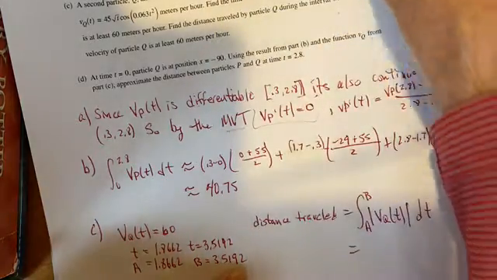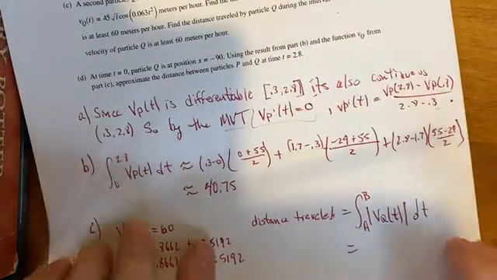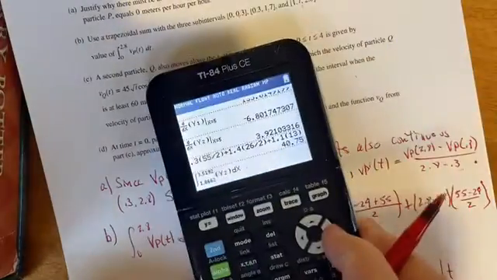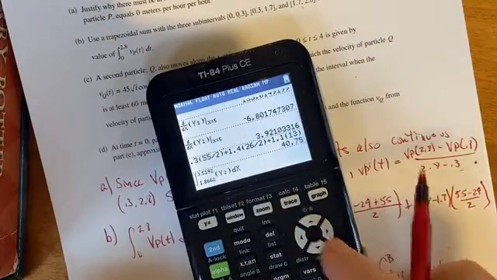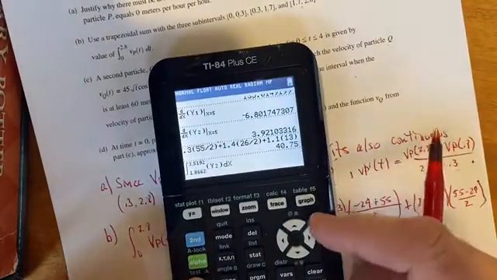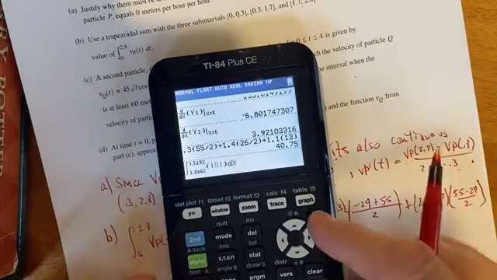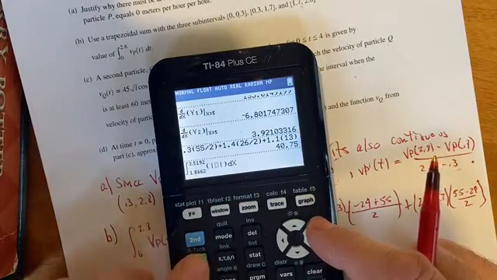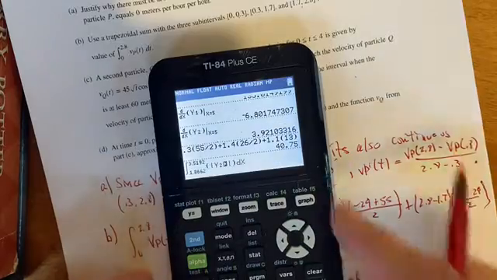Let's see, one more thing. This is the total distance, so I screwed that up. I need this to be the absolute value of y2. There, that'll do it.